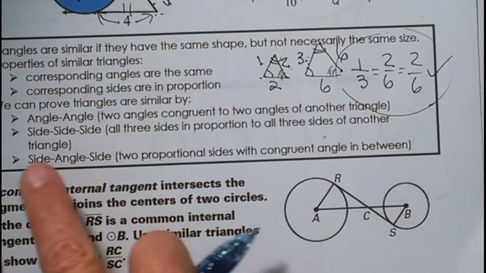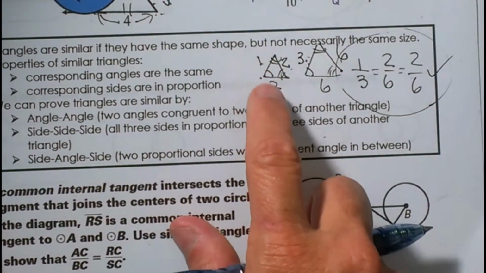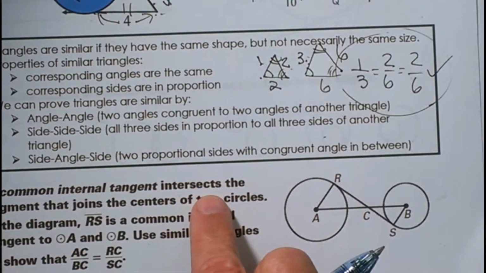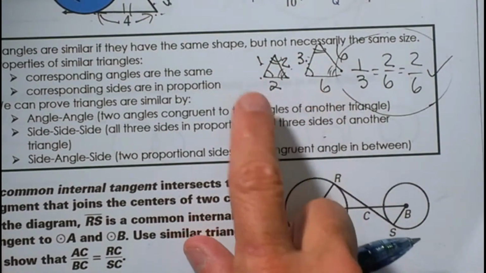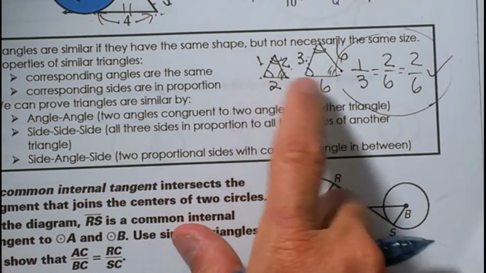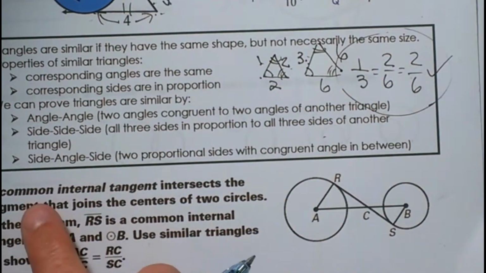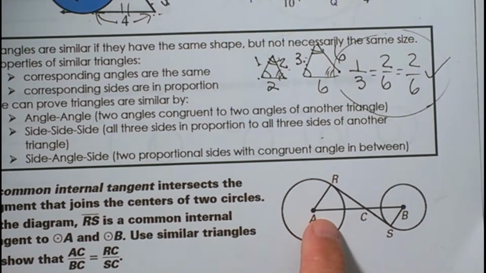Okay, and the third way is side, angle, side, meaning that 2 of the sides are proportional and then the included angle is congruent. So the sides are not congruent, but the sides are proportional. So you could say 1 is to 3 and 2 is to 6, and these 2 angles are congruent. Okay, so that's kind of how you can use properties to show that triangles are similar.